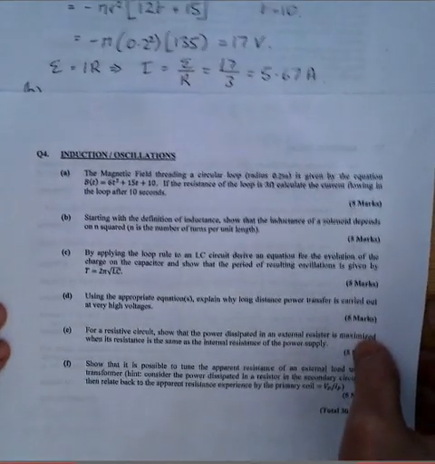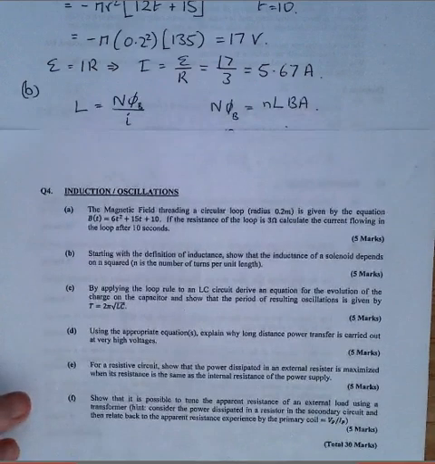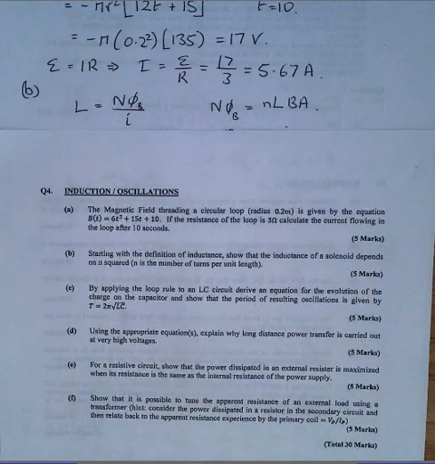I'm just going to slide this up now a little bit so you can see part B. So in part B, what you're asked to do is, starting with the definition of inductance, show that the inductance of a solenoid depends on n squared, where n is the number of turns per unit length. Well, the definition of inductance is N phi over I. Phi you can think of as the flux through an individual coil, and N is the number of turns of that coil.